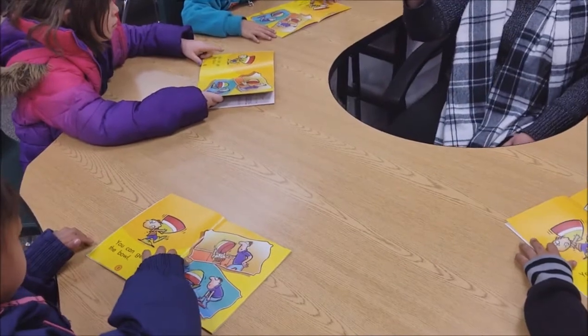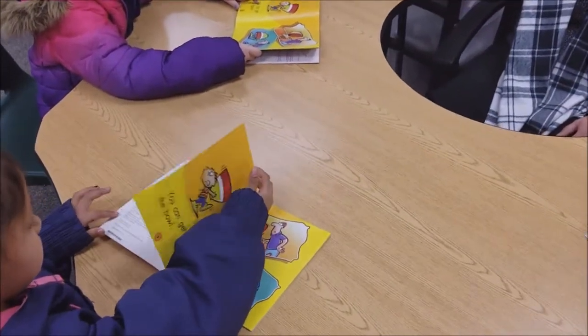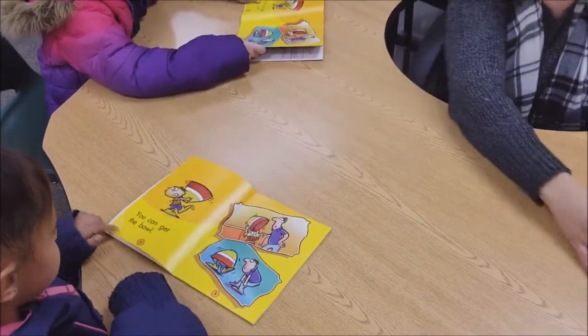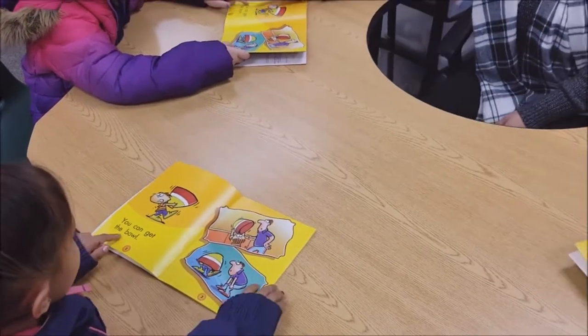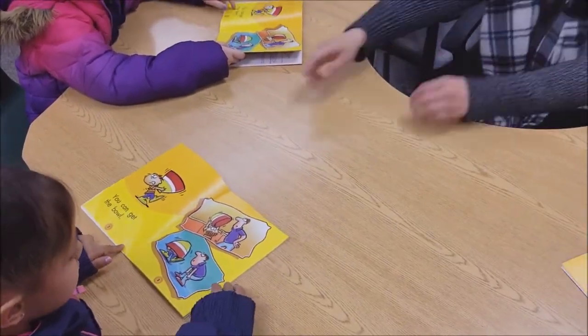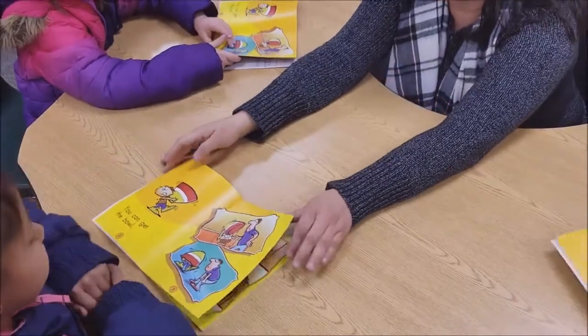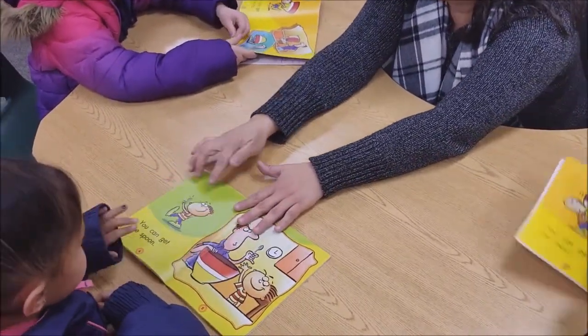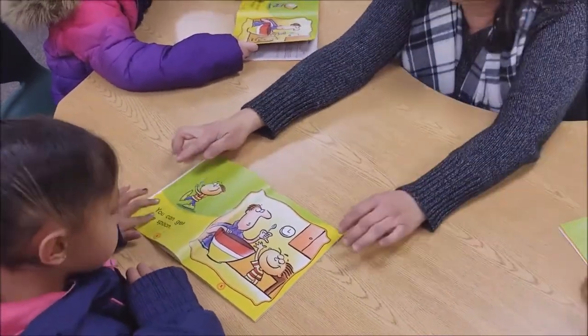Ready? Use your finger. Zoe, ready? Finger. Ready? Here we go. You can get the bowl. Here we go. Next one. I'm on page 4 at the bottom. Ready?